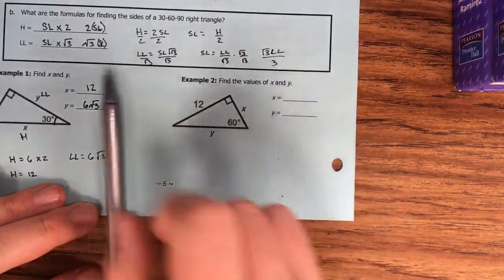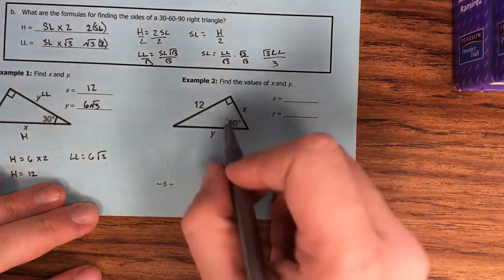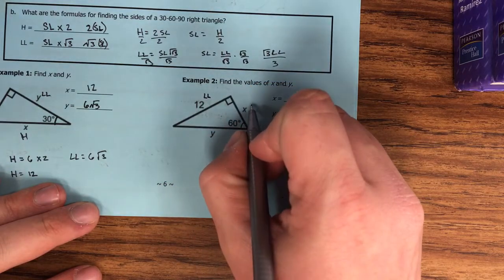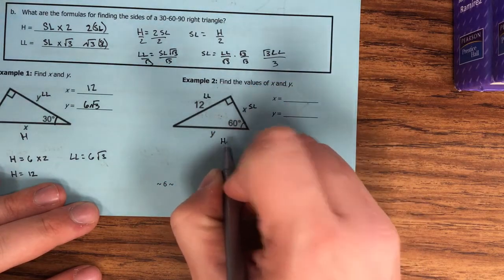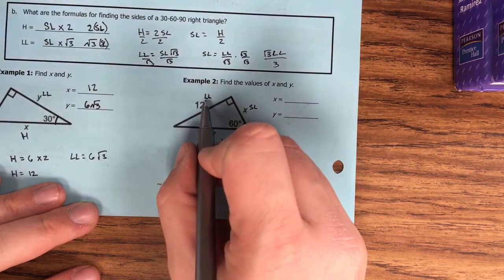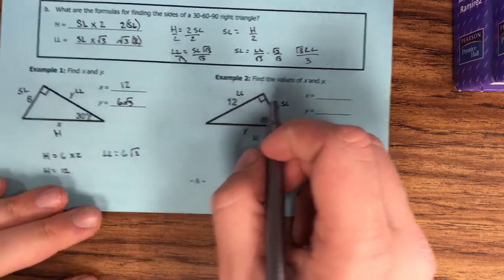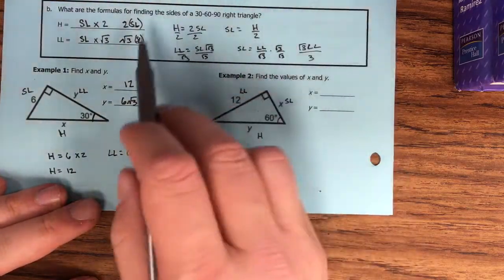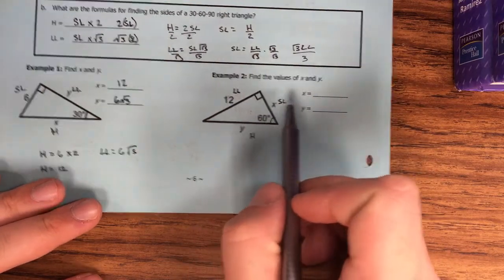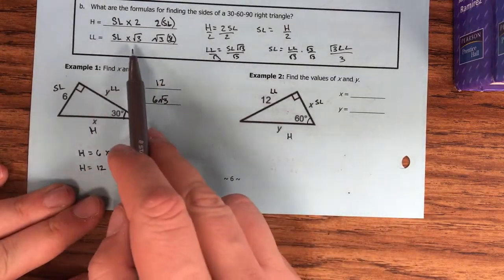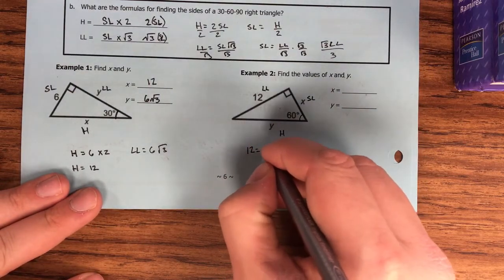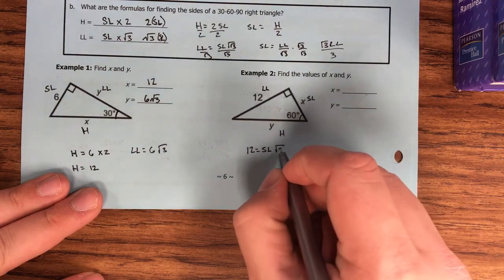Moving on to this next example, example number 2, we have a 60-degree angle here, which makes 12 the long leg, and makes x the short leg, and y still the hypotenuse. Since we were given a longer leg now, we're going to have to use one of these formulas to get to where we need to go. So when we look at the long leg equals short leg times radical 3, now that we have the long leg, we're going to have 12 equals short leg times radical 3.